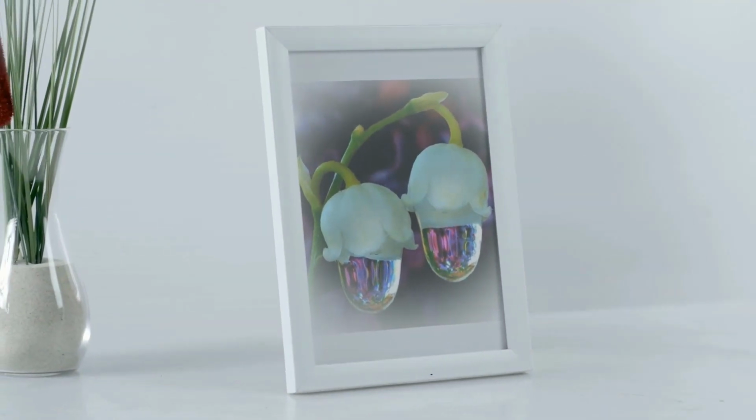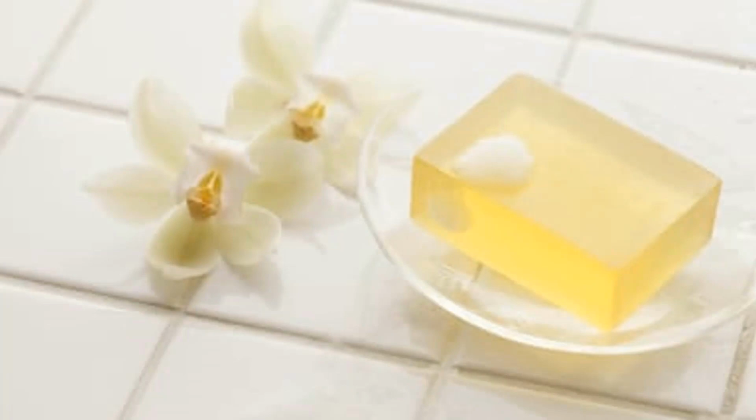In this video, I'm going to show you how to make transparent bar soap at home.